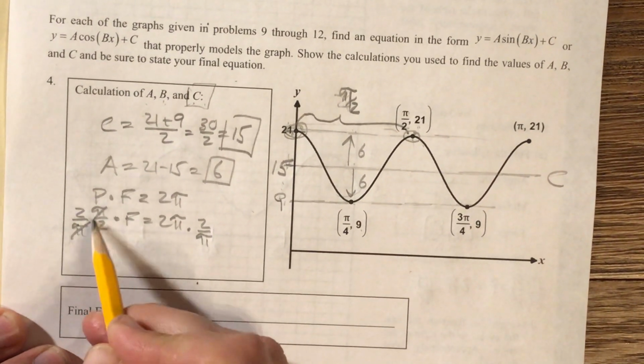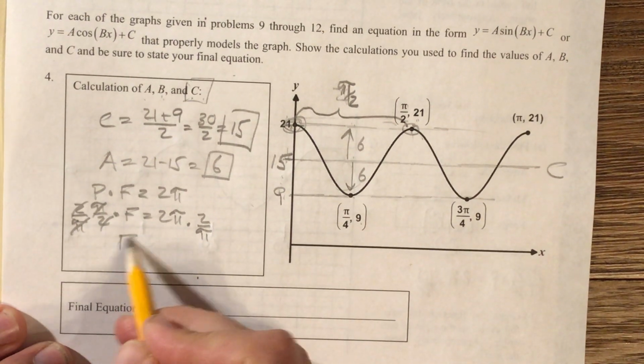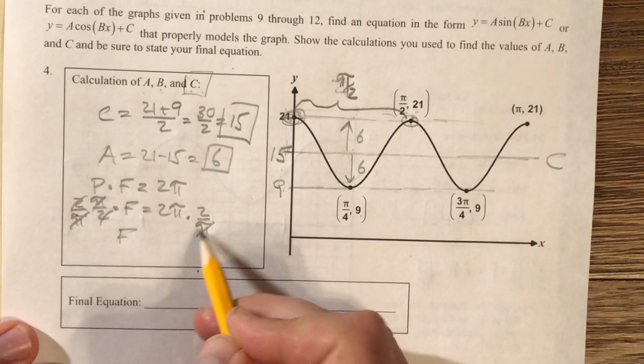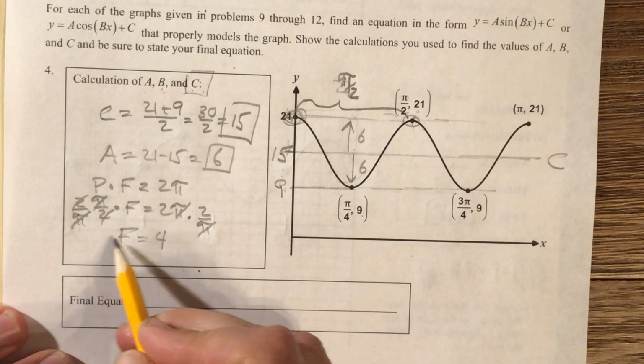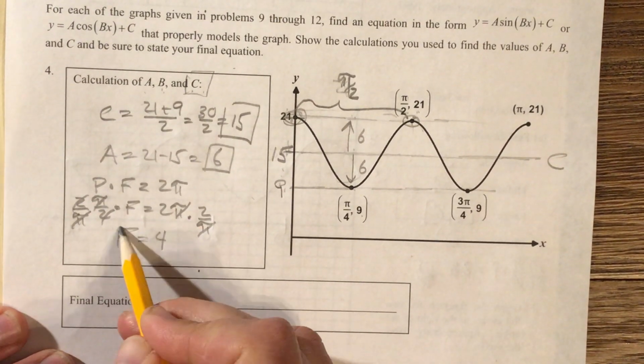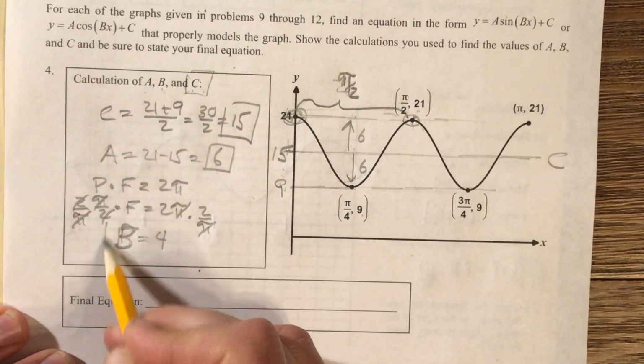Don't need a calculator. Cancel, cancel, cancel. Those of you who try to do it the other way, you use your calculator and you make mistakes, by the way, because I get a lot of errors. The frequency is 4. So there is the B value. I should call it B instead of F.